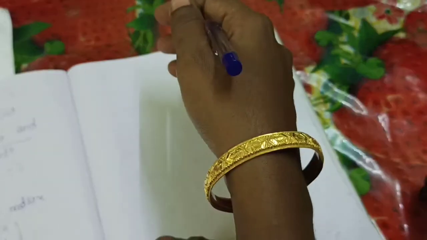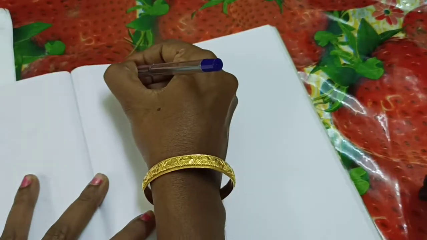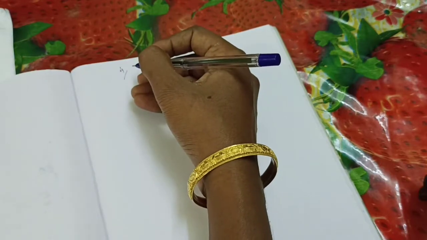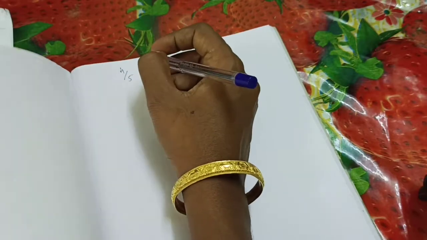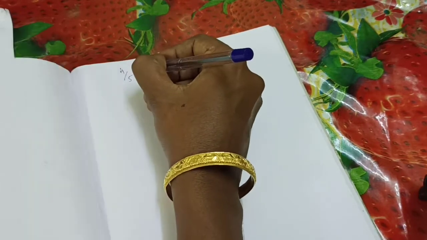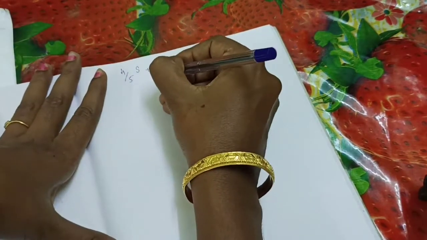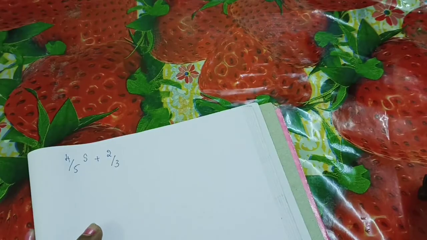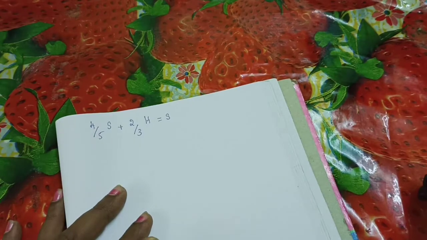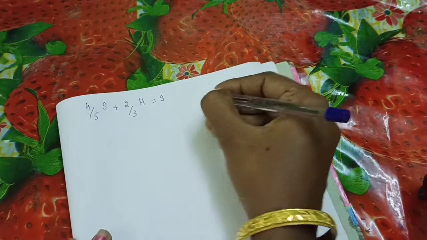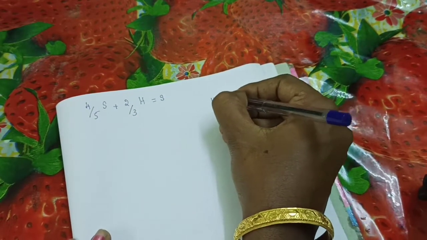So how much will you get? Let's substitute. That is 4 by 5 into s plus 2 by 3 into h is equal to s. Is it right? In the place of a, b, it is s and s. That's all. So already you know h is equal to 1 minus s.